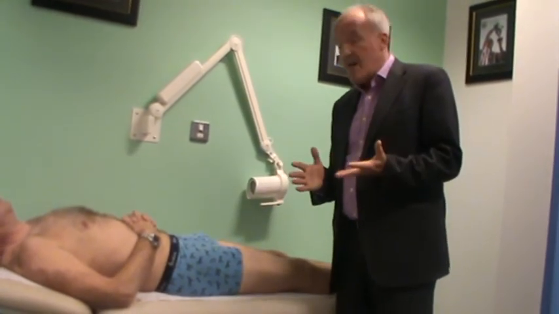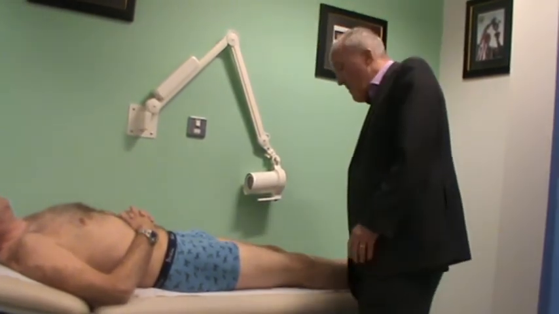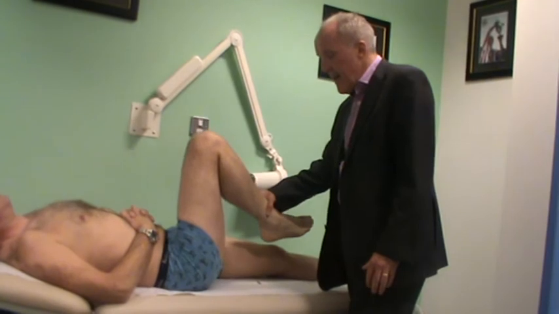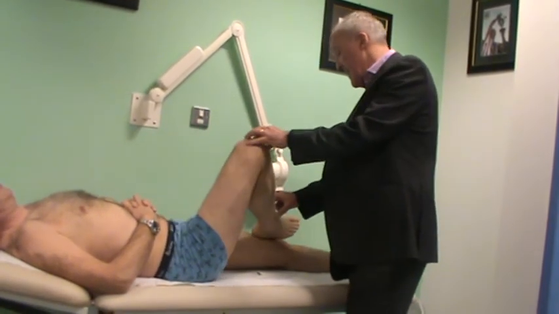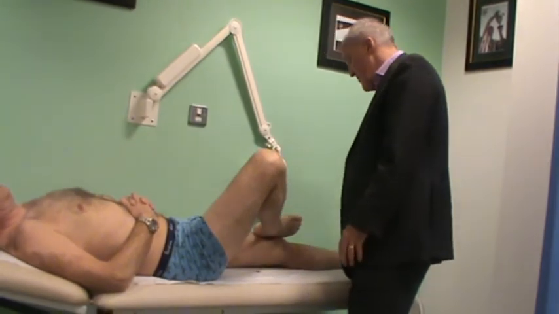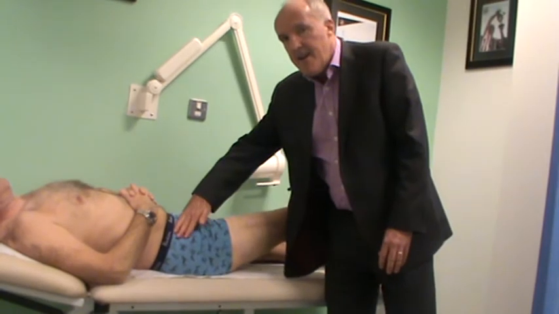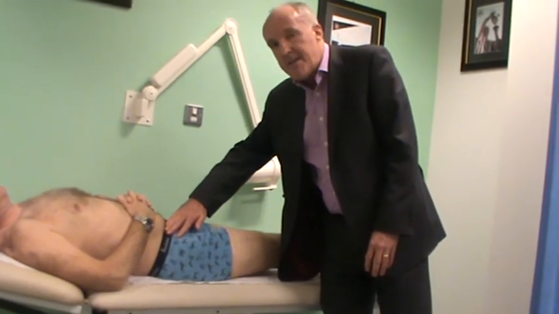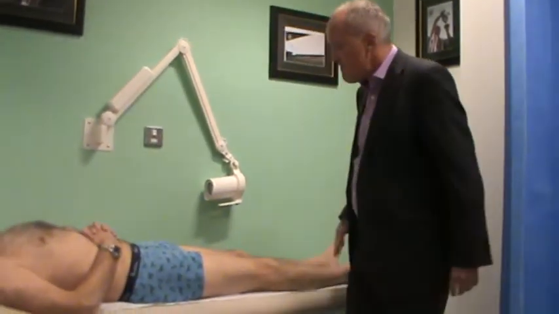To assess for an iliopsoas problem, we would get the patient just to flex the hip to 90 degrees and then put your heel onto your opposite leg and gradually bring your foot down towards your other foot. And if we can feel a clicking around this area, that may indicate that the patient has got a clicking hip secondary to an iliopsoas problem.